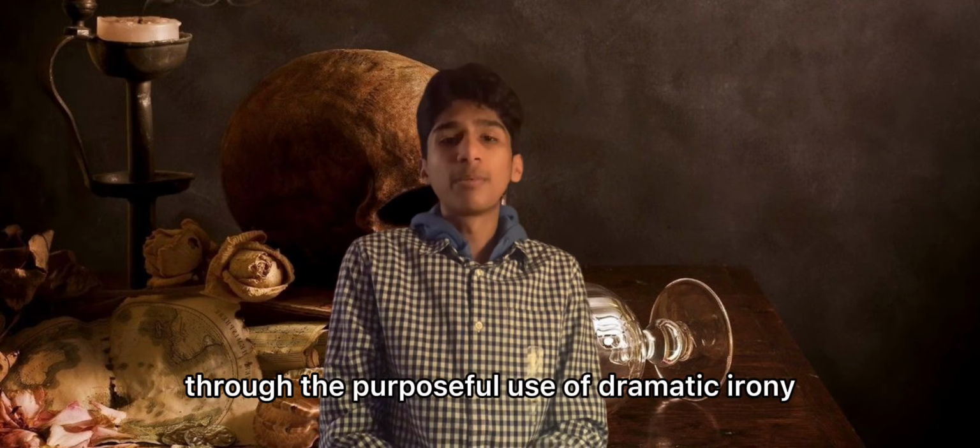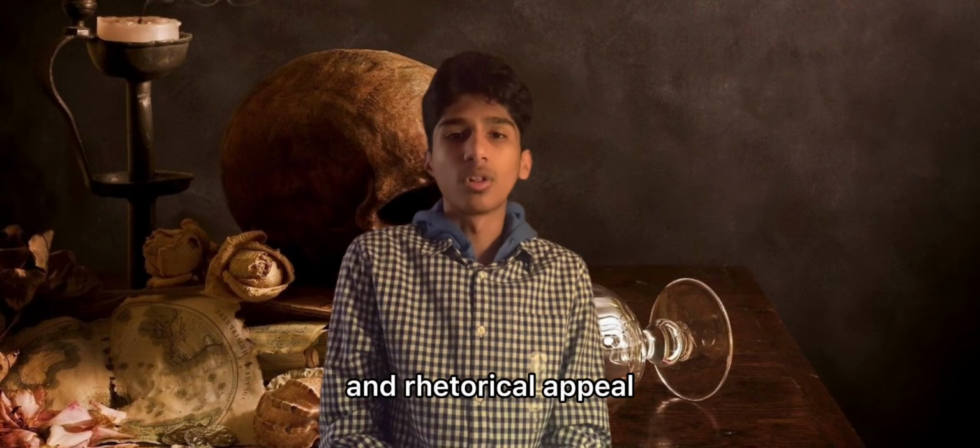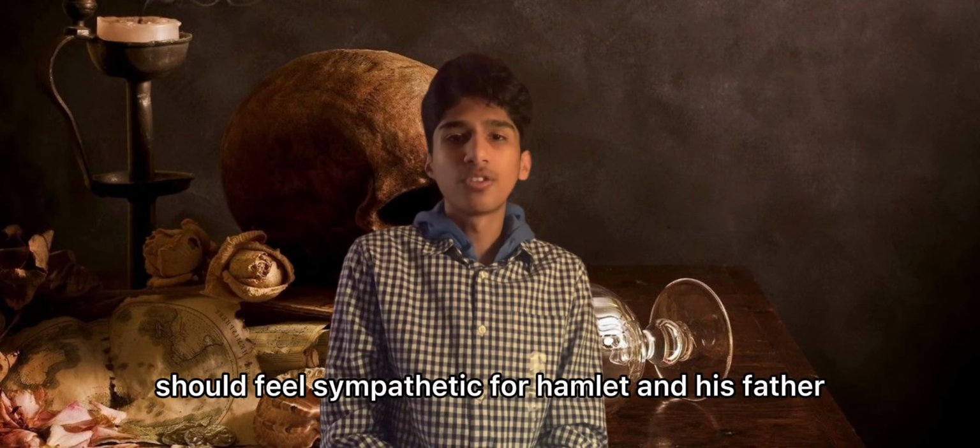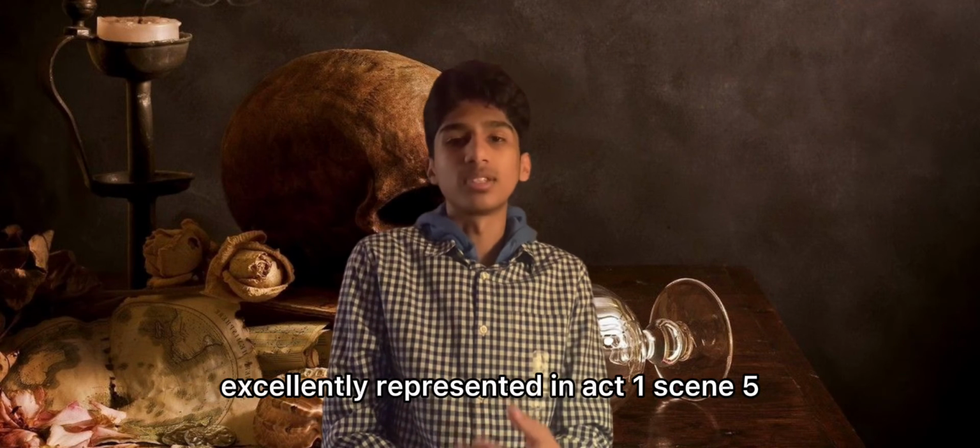Through the purposeful use of dramatic irony and rhetorical appeal, Shakespeare argues why the audience should feel sympathetic for Hamlet and his father. Excellently represented in Act 1, Scene 5.